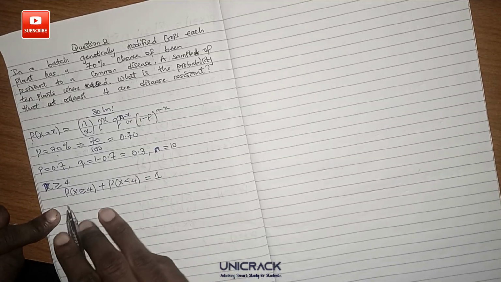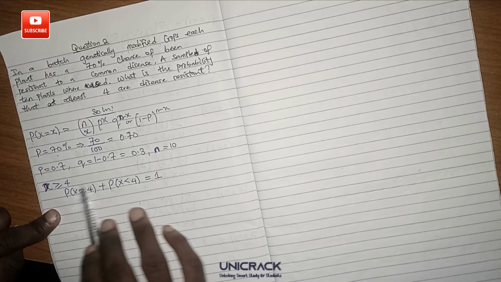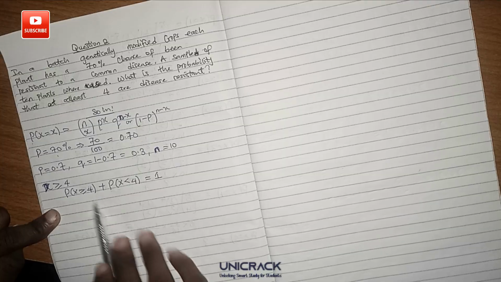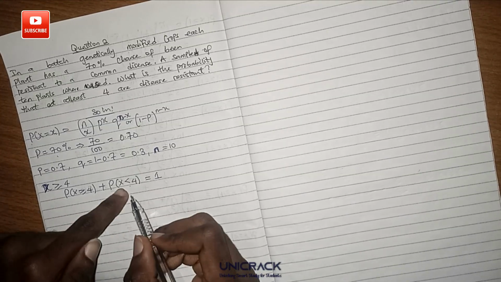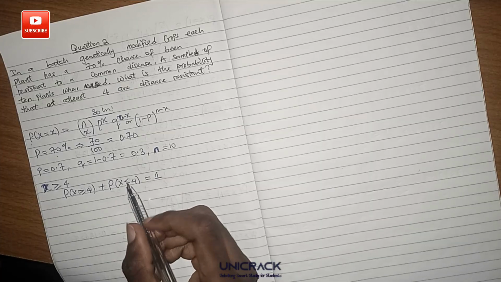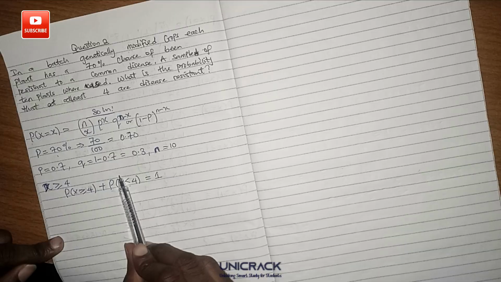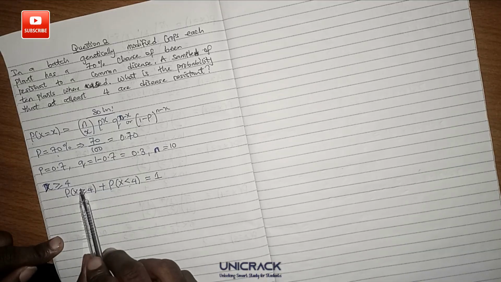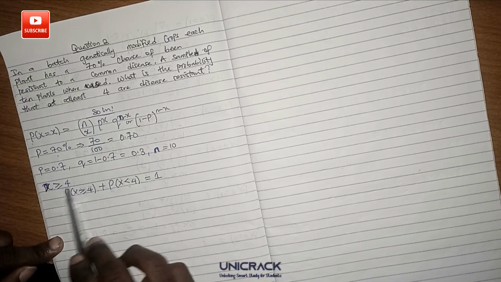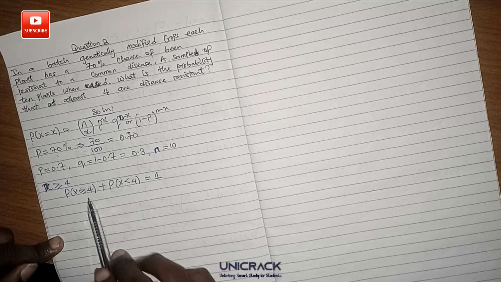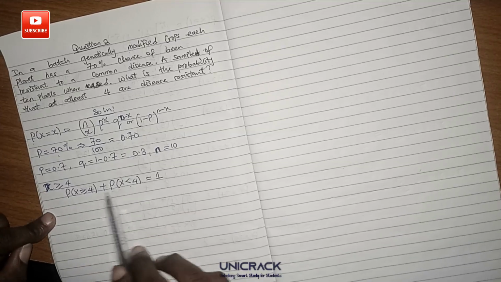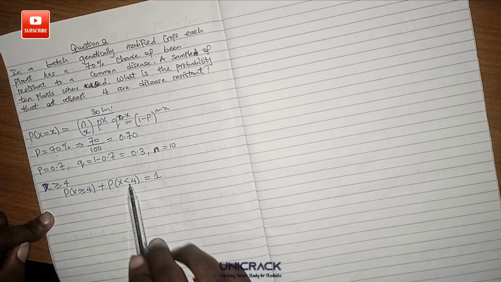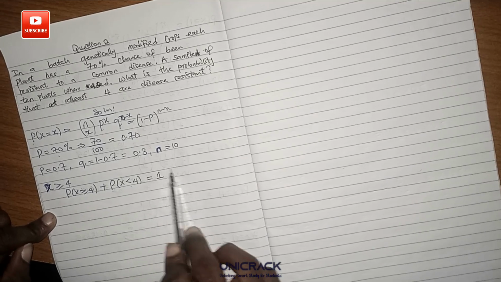That means the probability that at least 4 will be resistant, plus the probability that X is less than 4, which you could also write as less than or equal to 3, equals 1.